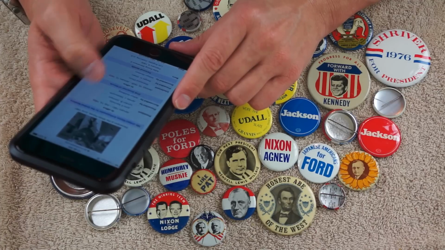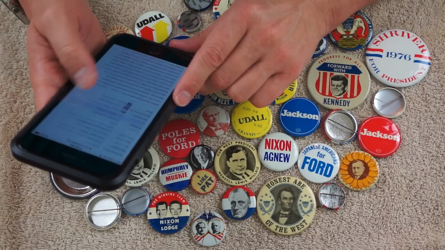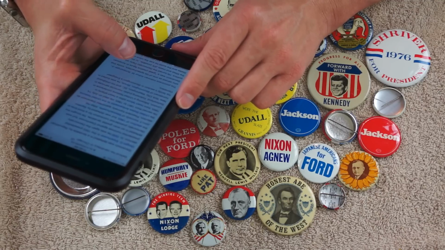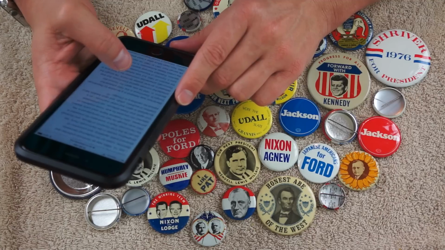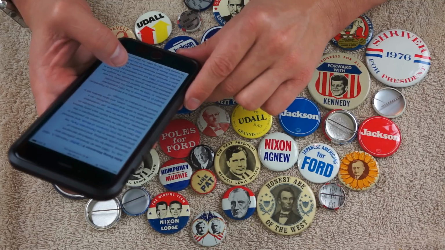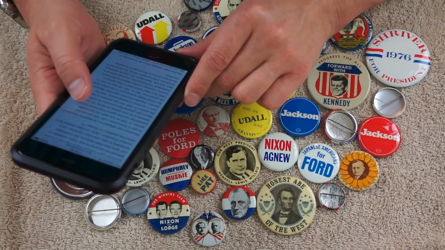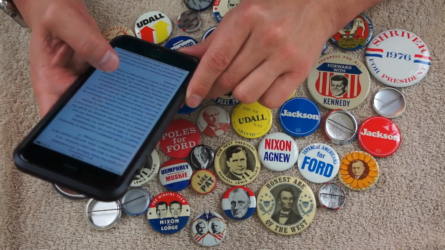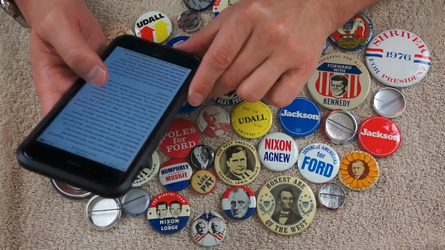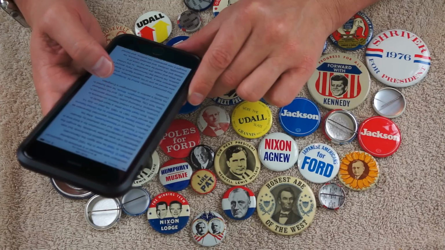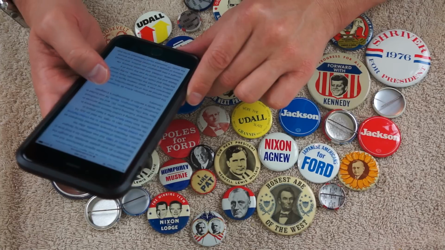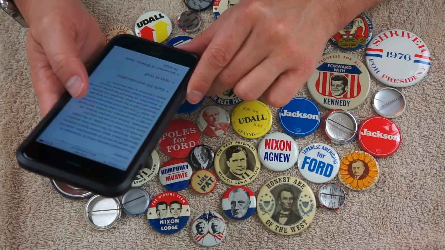He was an ambassador to the United Nations and a governor of Illinois. He received the Democratic nomination in 1952. He was defeated in a landslide by Dwight D. Eisenhower. He was again the Democratic presidential nominee in 56, but was defeated in an even greater landslide. Poor guy. He just couldn't win.